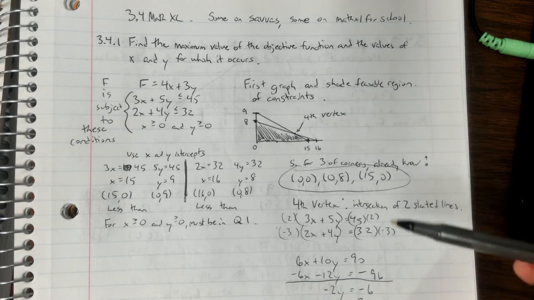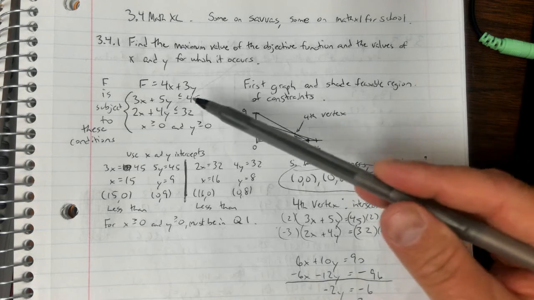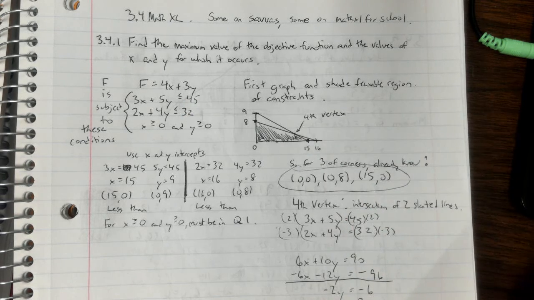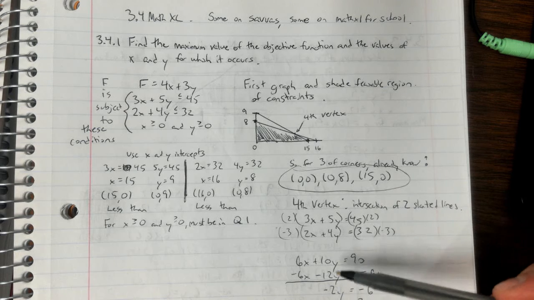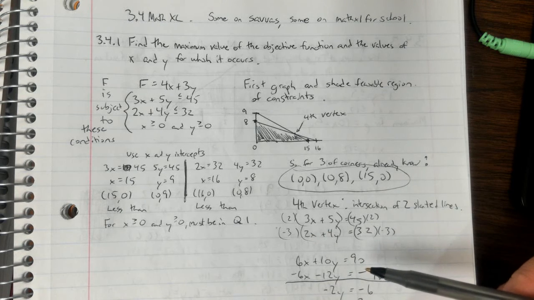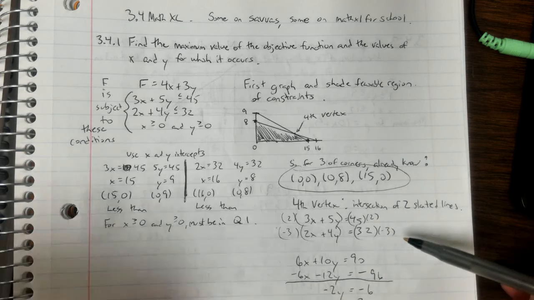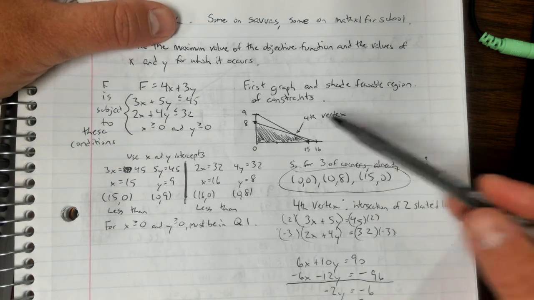So how you get your fourth vertex is your intersection of 2 slanted lines, that one and that one. So you could do this on the calculator, or you could solve it through elimination or graphing or tables or substitution. You really could do it any method. But the main thing is to get your fourth vertex.